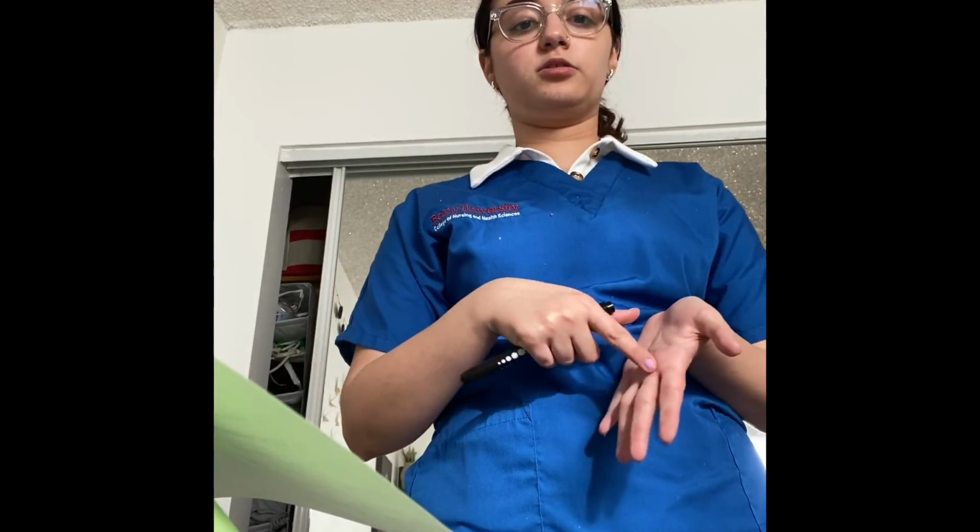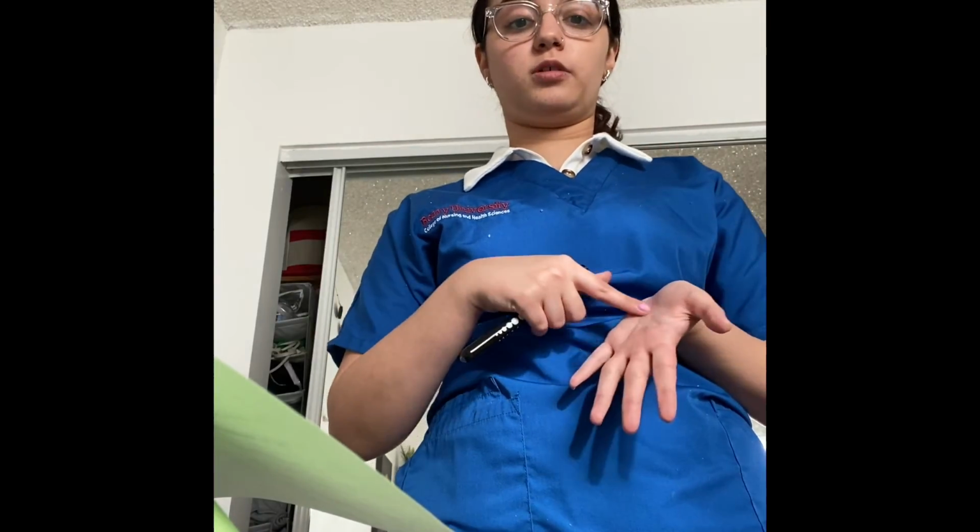And then I'm going to be testing graphesthesia, which is with the eyes closed. I would draw something on the patient's hand, like a circle, a heart, a triangle, a square, and they would have to determine what I'm tracing in the palm of their hand. All right, and then testing two-point discrimination will be touching two different parts of the body at the same time and having them identify which two parts of the body were touched.